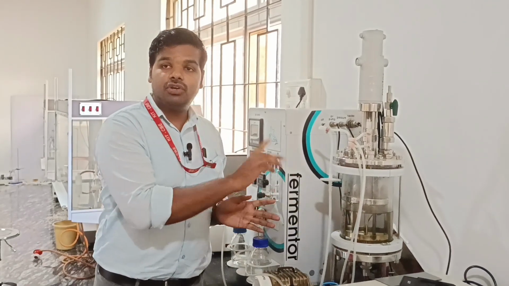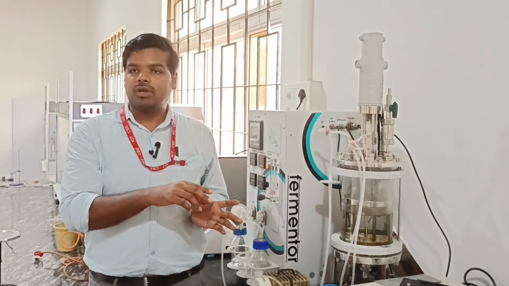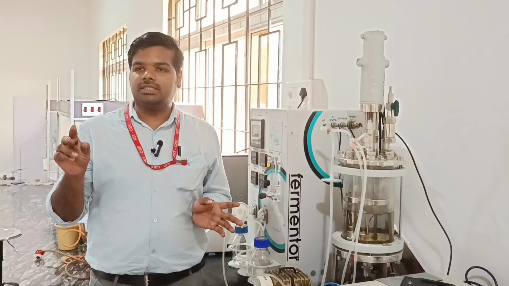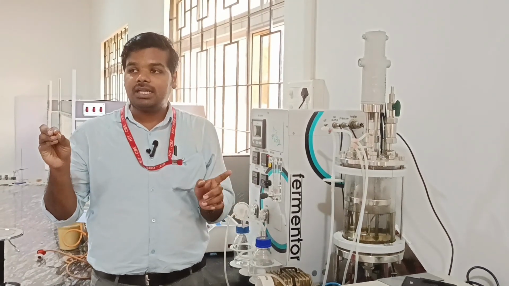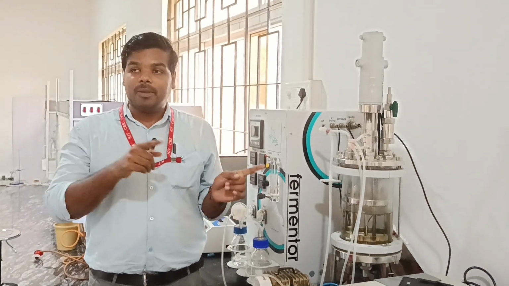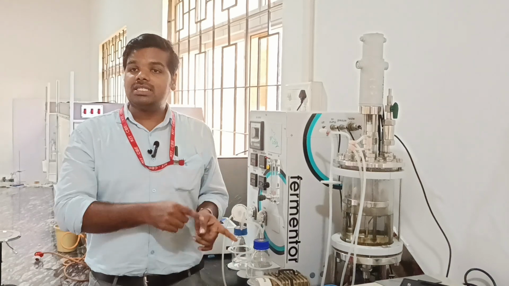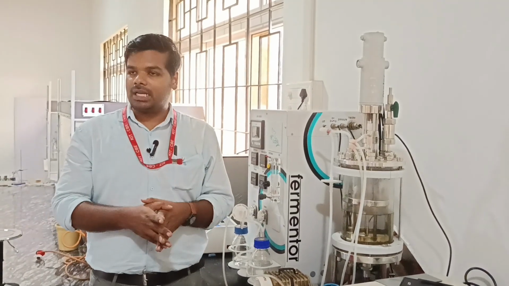We are just switching on the fermenter. The temperature will be noted down at different time intervals. For our microorganism, if you know the temperature, I can calculate k, because we determined the activation energy and Arrhenius constant for that particular microorganism.